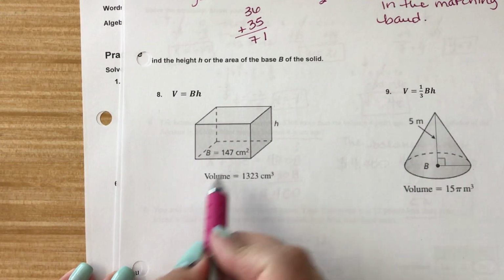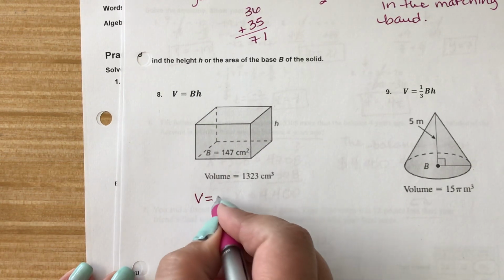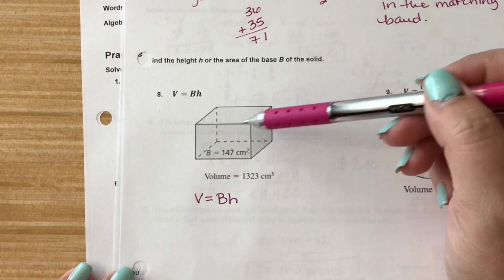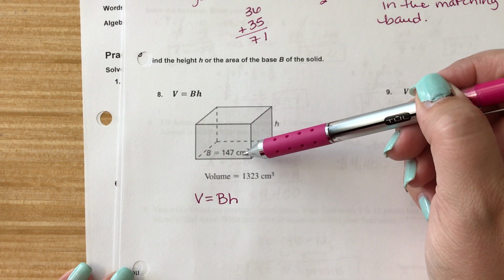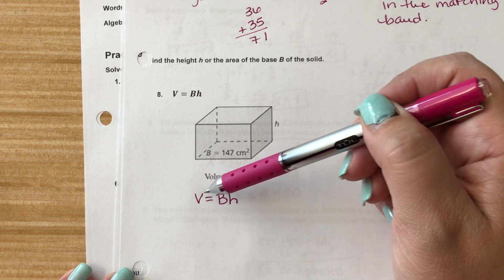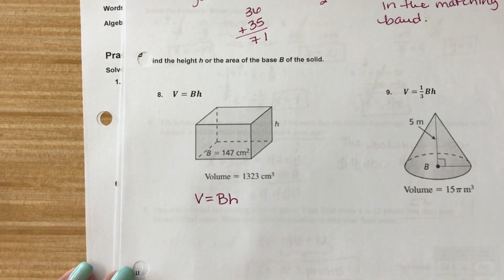This is a rectangular prism. This is the formula here. They tell us that volume is equal to the area of the base times height. And in this particular problem, it looks like we're looking for the height because we are given the area of the base, so we're given the big B, and we're given the volume. So I can insert those values here and here, and then solve for the height.